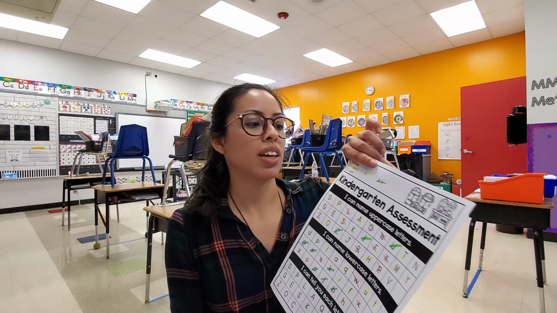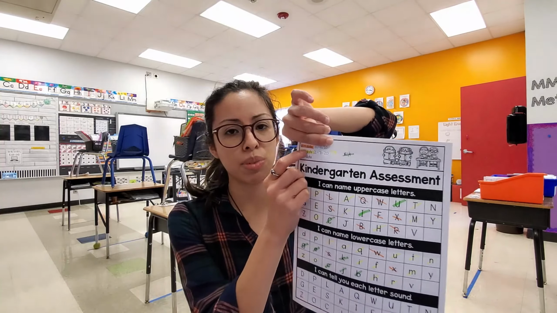I did have time for a couple of extra things today. One of them was updating the paper assessment that I keep in their data folders. I've shared this before, and it's an assessment that I created, and it's available for free on my Teachers Pay Teachers.